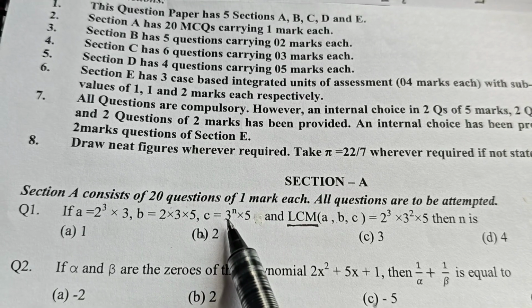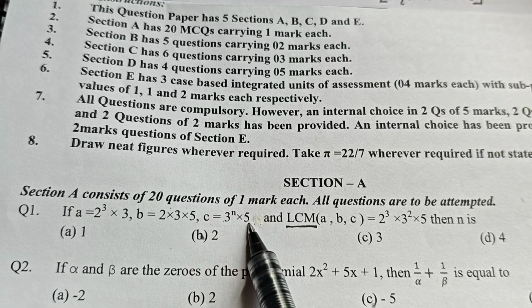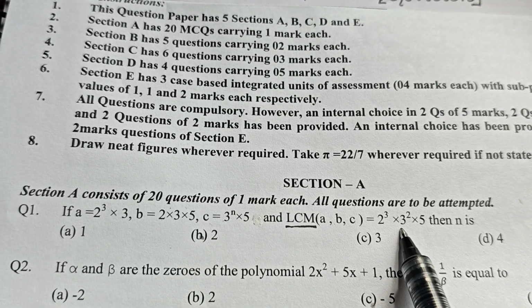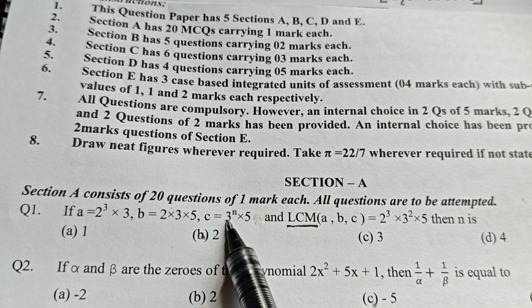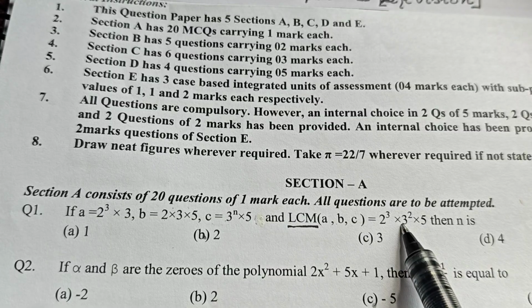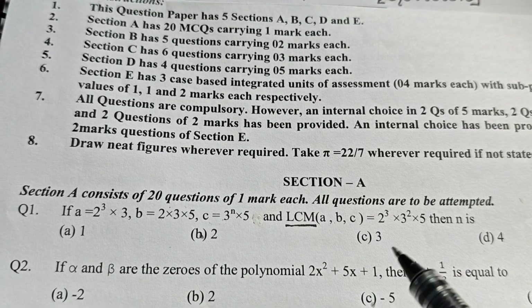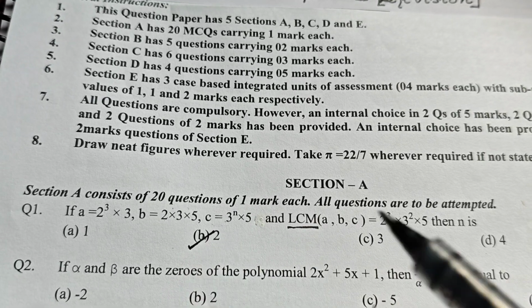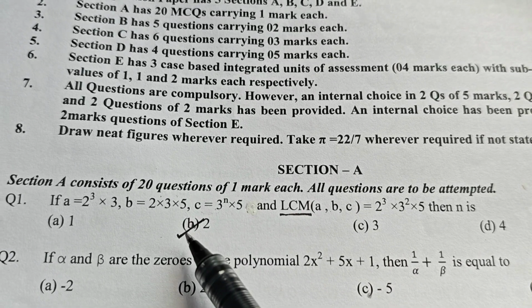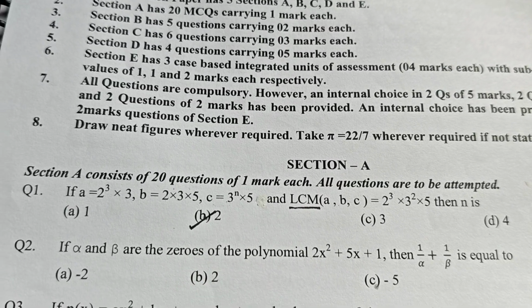So what is the chance? The chance for the power 2 for 3 will be in the number C. So C should be 3 power 2 so that the LCM has 3 power 2. Here it is 3 power n, there it is 3 power 2. It should be the same thing. So the value of n in this question will be 2. So option B is the correct answer. Whenever you write the answer, write the option and the answer. Question number 1, option B, 2. Like that you write the answer.